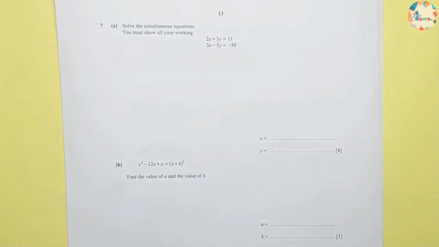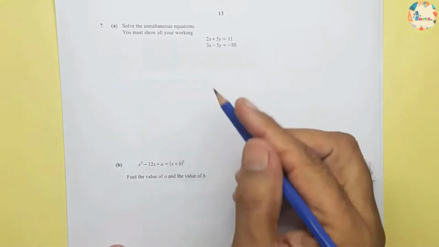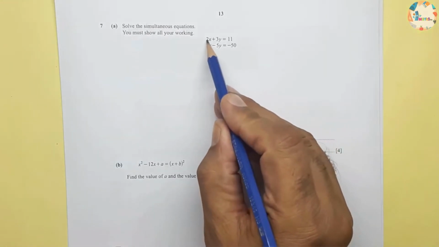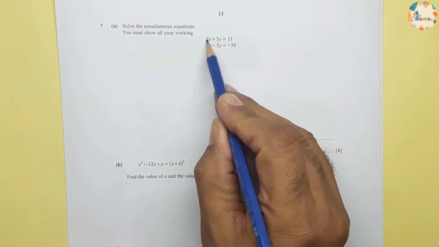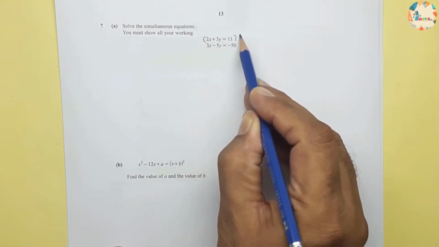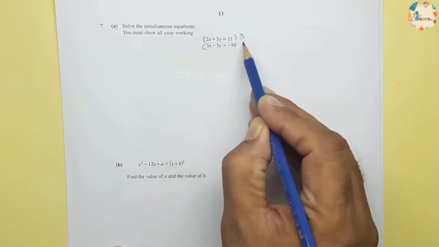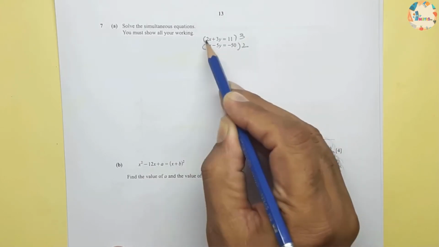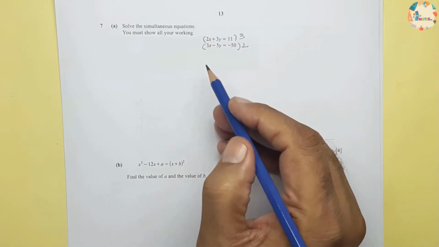And then question number 7, A part: solve the simultaneous equation. You must show all your working. So these two equations are given. We'll have to check the coefficients. For example, if we check coefficients of x, this is 2, this is 3. So what we can do, we can multiply equation 1 with 3 and equation 2 with 2, so that we can equalize the coefficients of x.